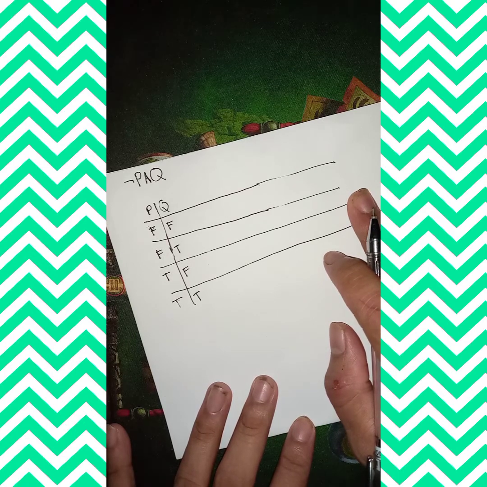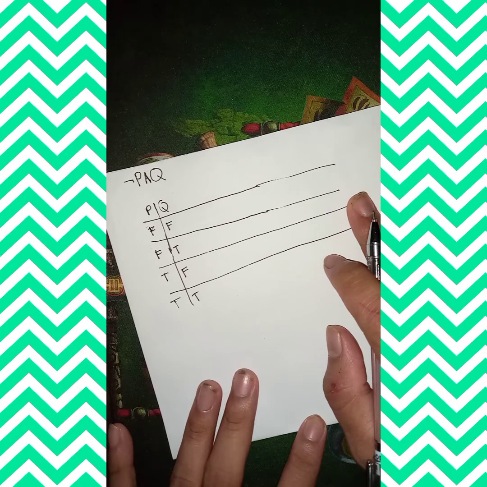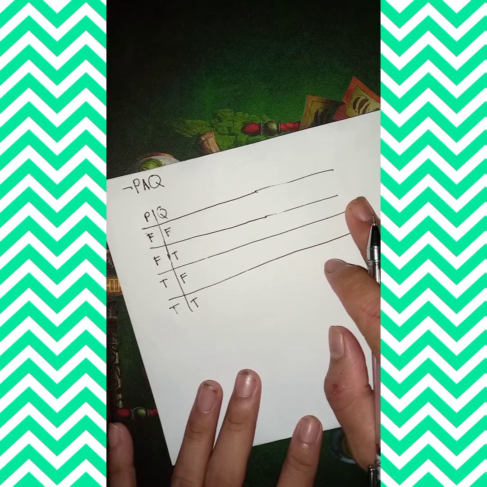So now what we're going to do is look at the expression and see what quantities we need, and slowly build up this truth table.